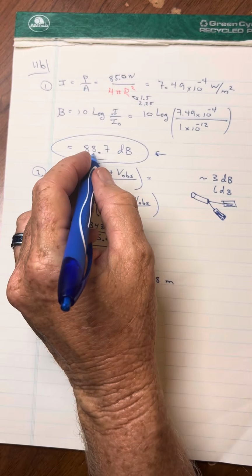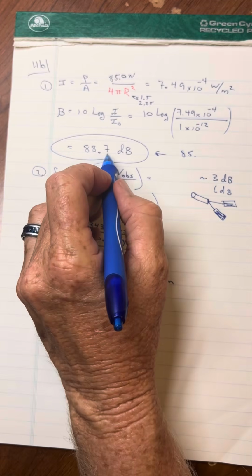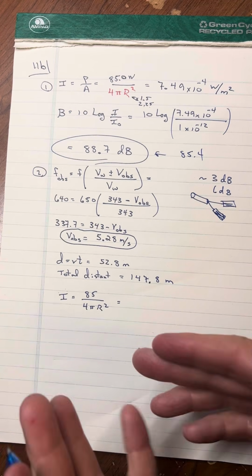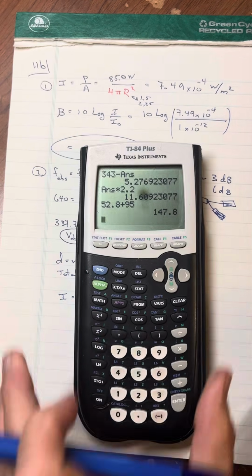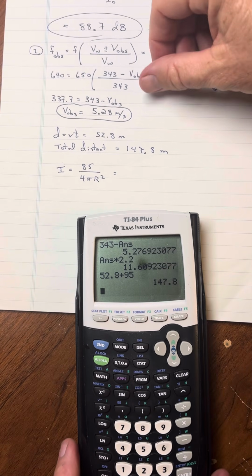So if we drop by 3, we're at 85. If another 10% is another 3, so I'm guessing we're going to get a decibel level here of about 85.4. But I am sidetracked. So let's get back here to the problem.